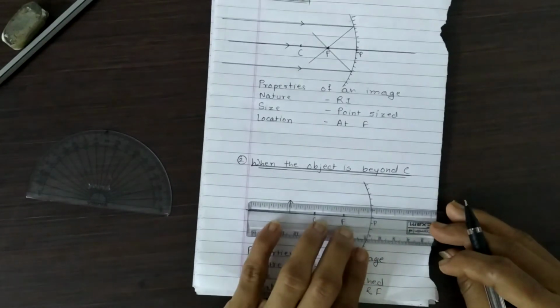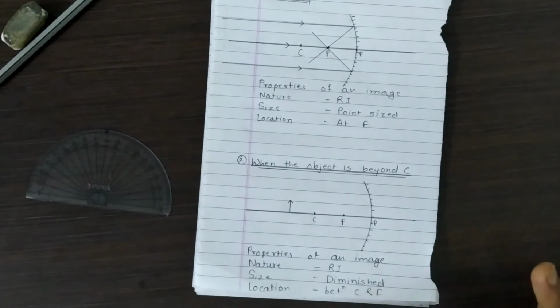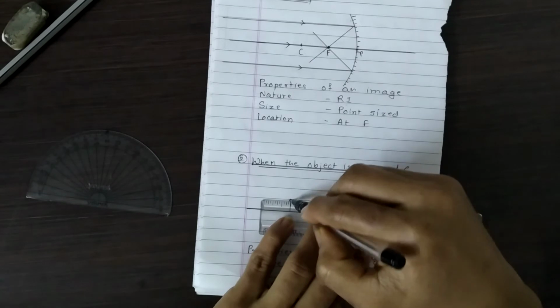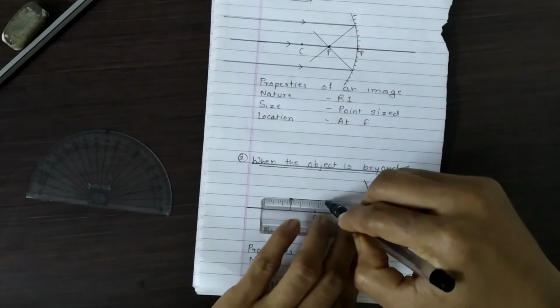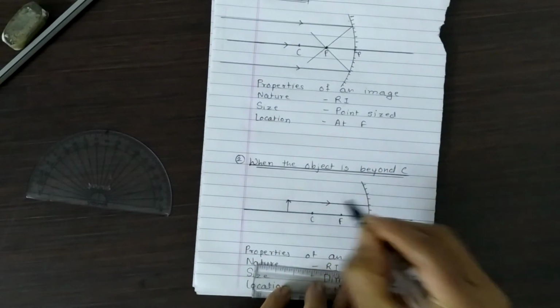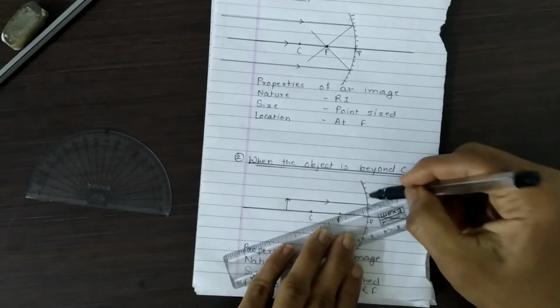So here we are considering two rays while drawing the ray diagram. See, while drawing any ray diagram, you have to consider two or three rays out of the four rays which we have discussed previously. So here we are considering two rays. First is a ray parallel to the principal axis. We know that when the ray comes parallel to the principal axis, after reflection, it will converge at F.